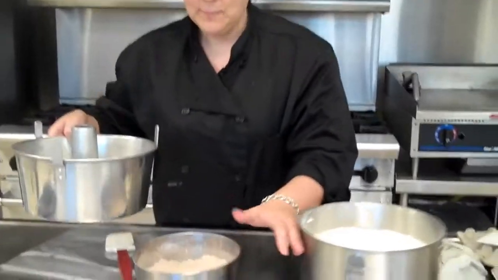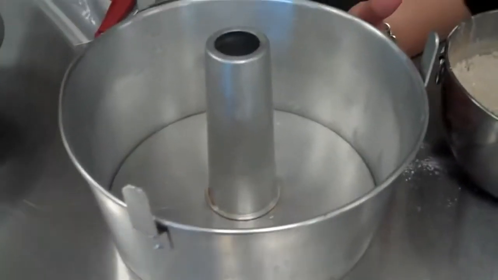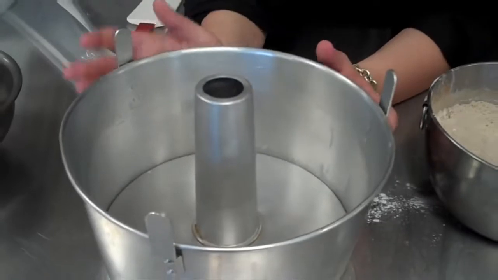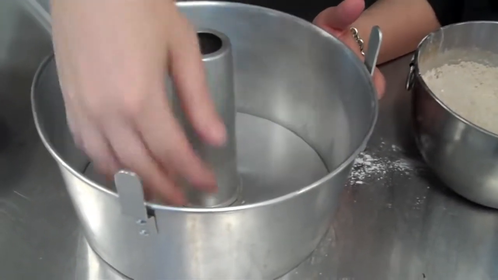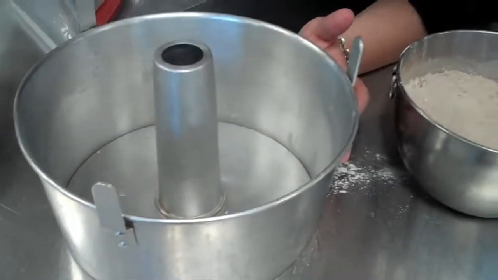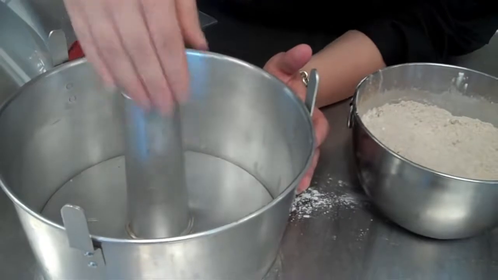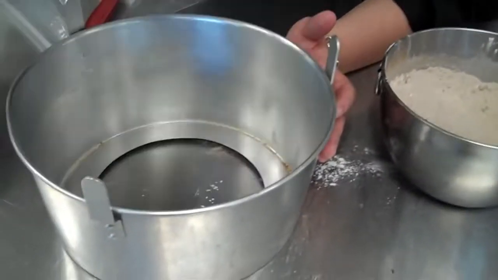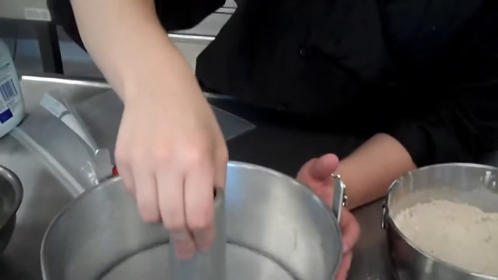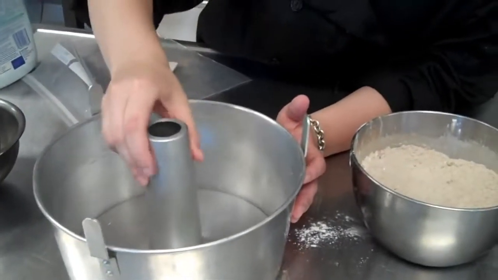For angel food cake, this is a traditional angel food cake pan. And with an angel food cake pan, you do not grease it. The reason why is because the bottom removes, and as this cake cooks, the egg white separates with the dry ingredients, separate from the sides, and then you kind of just shake it back and forth and it comes right up, which is really nice. You might have to cut a little bit around the sides here, but it usually comes off very nicely.